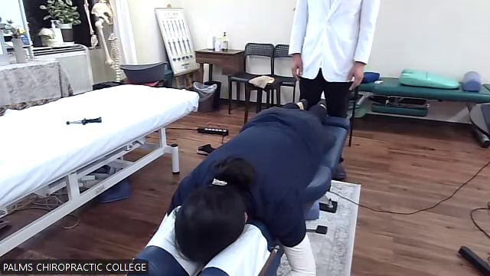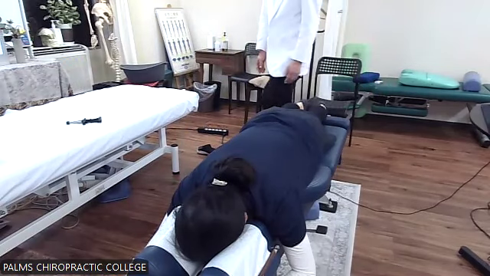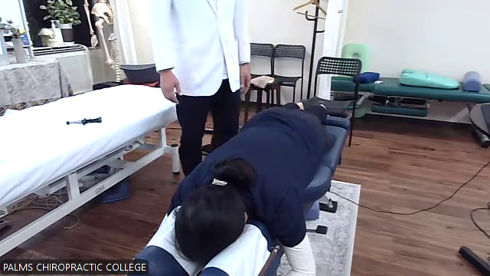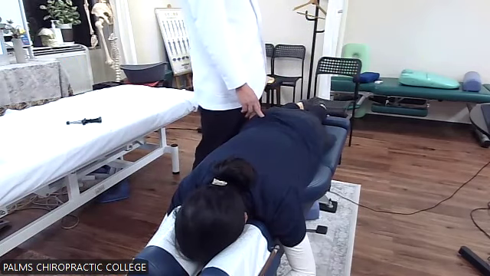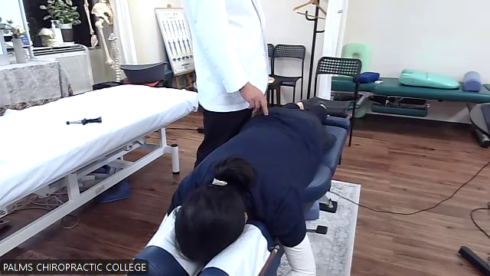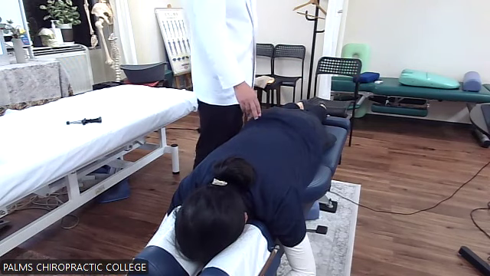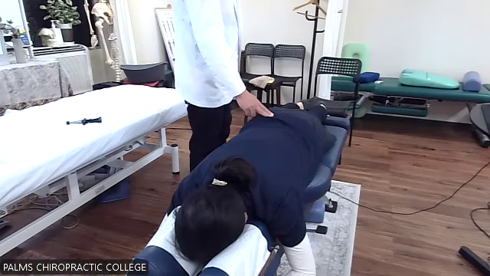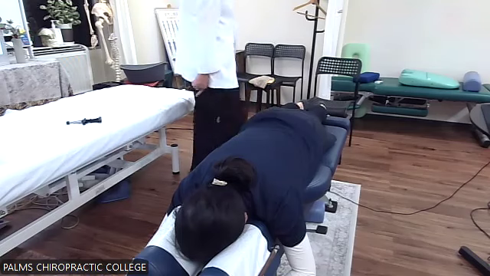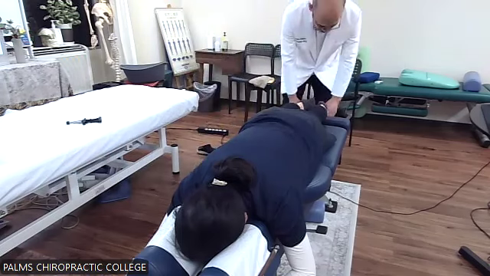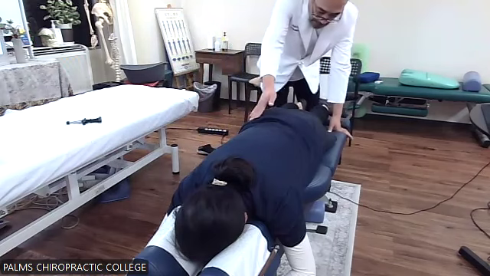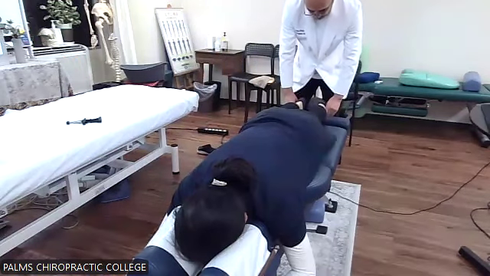Now, for the exceptions, I can find maybe the right side has an IN ilium or an EX ilium, or right and left. I could do just a pressure test or stress test. If it's IN, I'll bring it laterally for the stress test, or medially for EX.